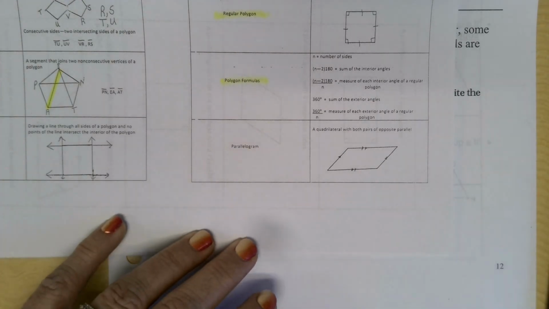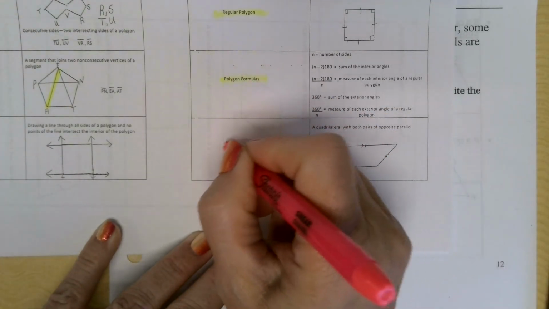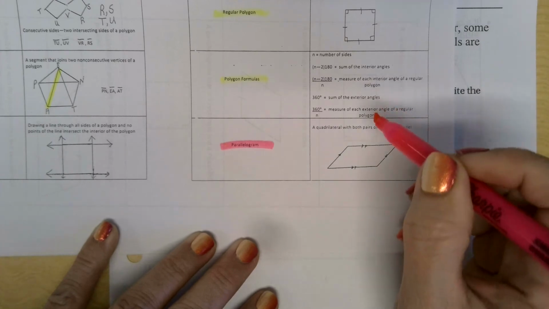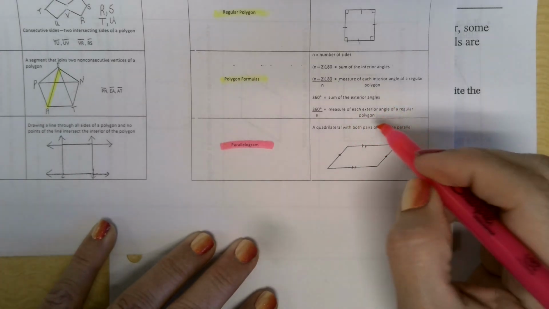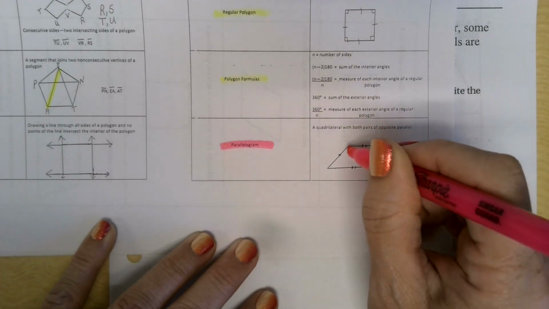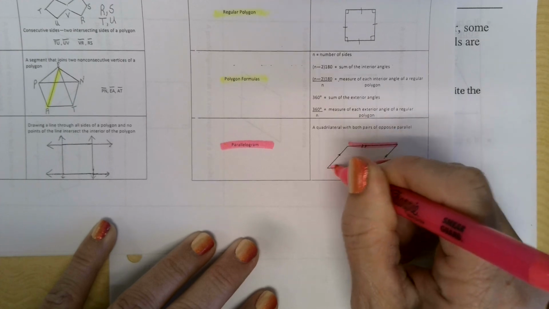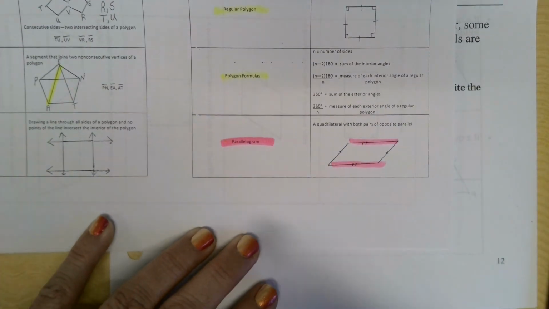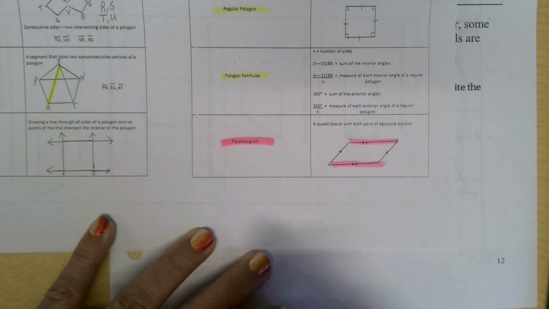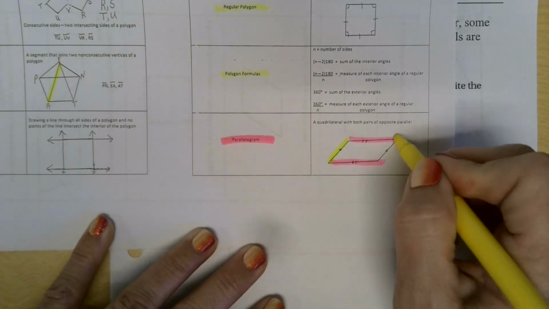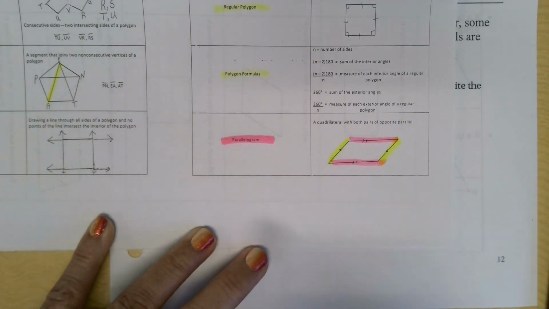But you guys know I like you to throw on some color. So a parallelogram is a quadrilateral with both pairs of opposite sides parallel. So this side is parallel to this side, and you have the markings, and this side is parallel to this side, and you have the markings.